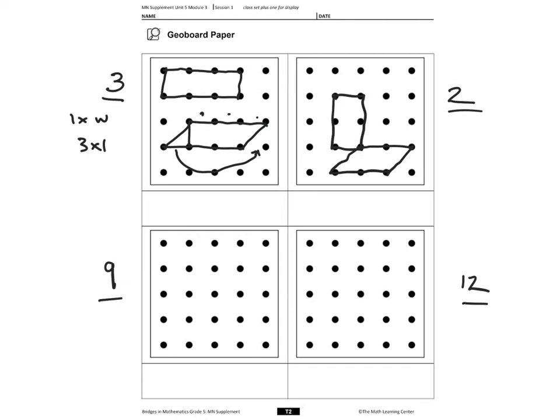9. We have one array that could do that here. Okay, we can't quite go 9 times 1, so this is going to have to be a 3 by 3. So let's go across 1, 2, 3. We want to go down 1, 2, 3. So gotta slant it here. That's some fancy drawing. You guys should be doing this in your math notebook. That's a 3 by 3. So 9 units squared.